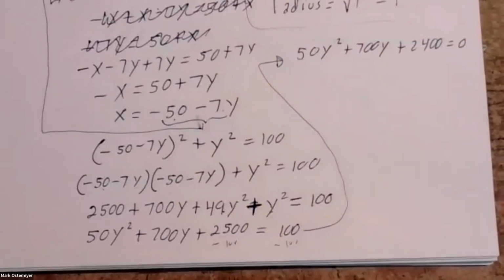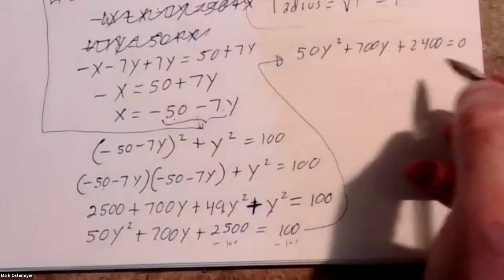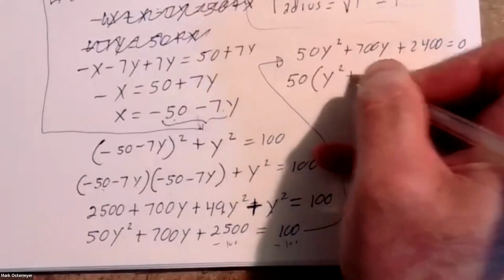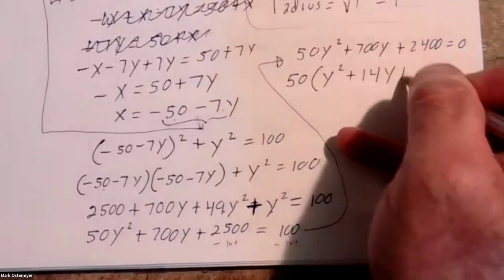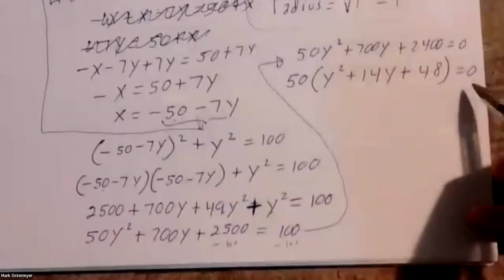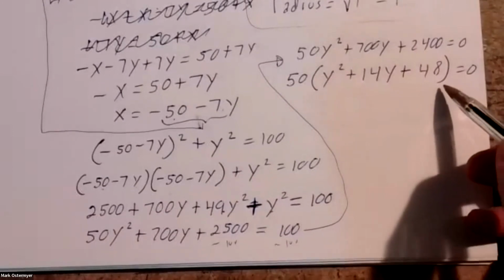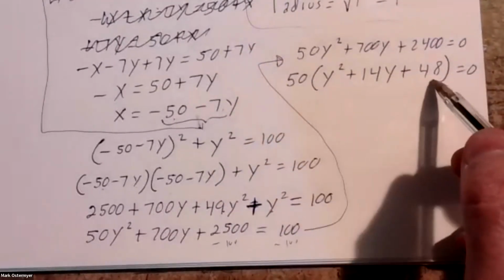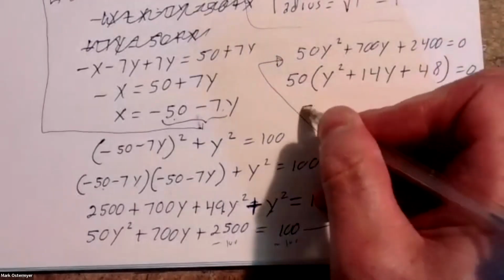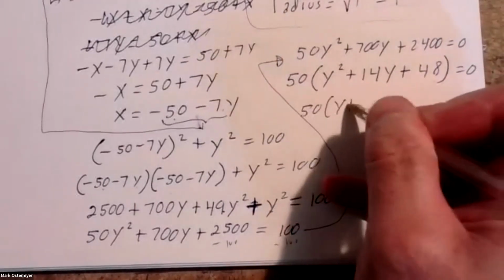So what we could do maybe is factor a 50 out. This will be y squared plus 14y plus 48 equals 0. And can this trinomial be factored? Two factors of 48 that add up to 14 would be 6 and 8. So this trinomial factors into (y plus 6) times (y plus 8).